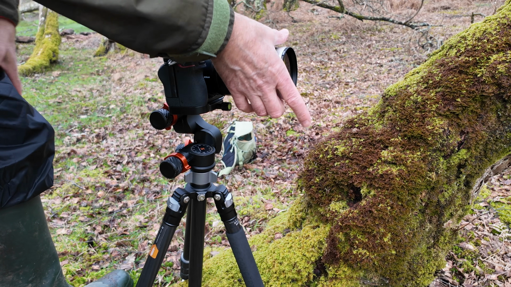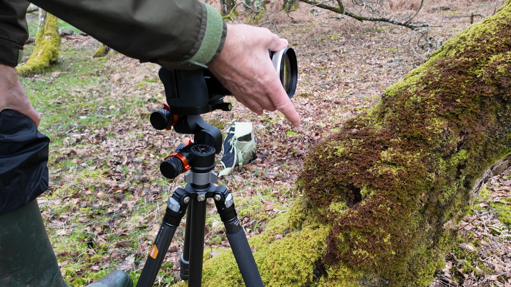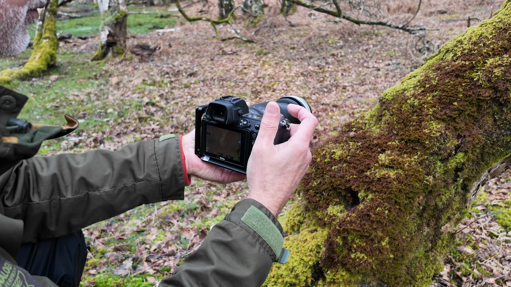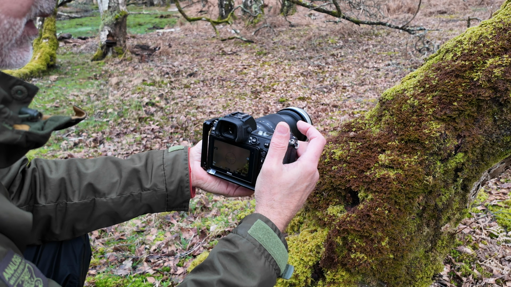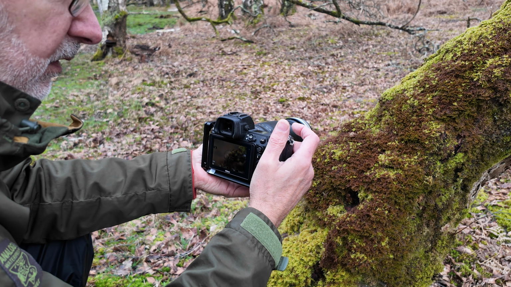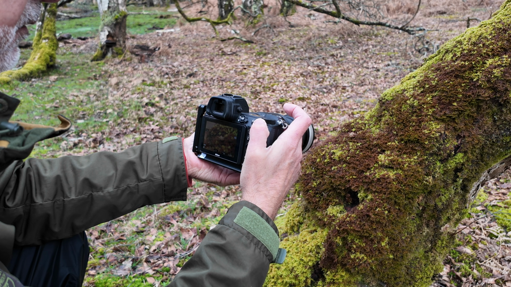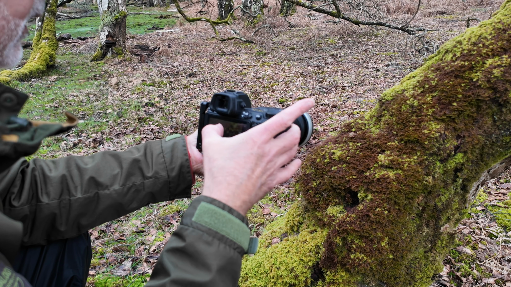It's always worth just trying to work out, handheld to begin with, where you're going to be. With this lens, you want to be somewhere in excess of about 70mm in terms of focal length.